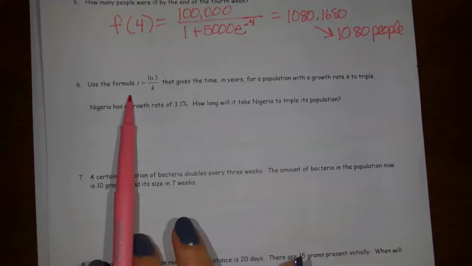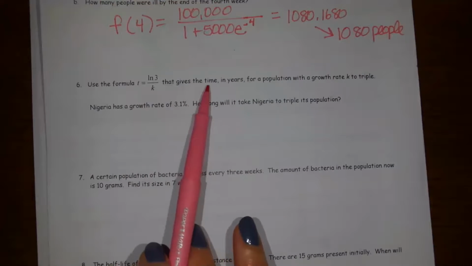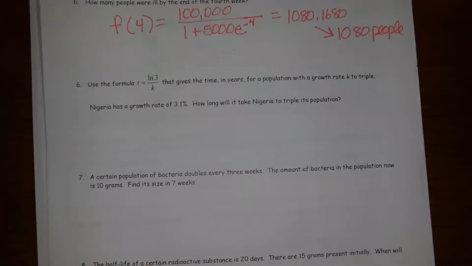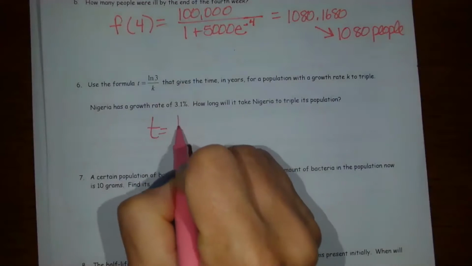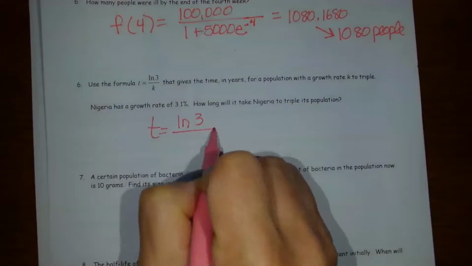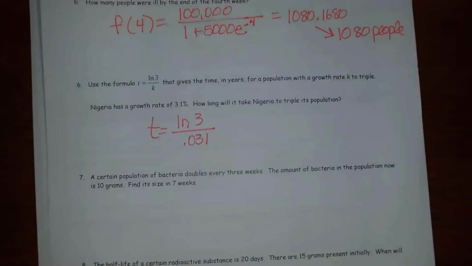All right, let's look at the next one. Use this formula that gives the time in years for a population with a growth rate K to triple. Nigeria has a growth rate of 3.1%. How long will it take Nigeria to triple its population? Do you think the 3 there is because it's tripling? You think that would be 4 if it was quadrupling, something like that, right? So T equals ln 3 over 0.031. Not hard, right? So you're given formulas, you just have to read the question and figure out your variables.